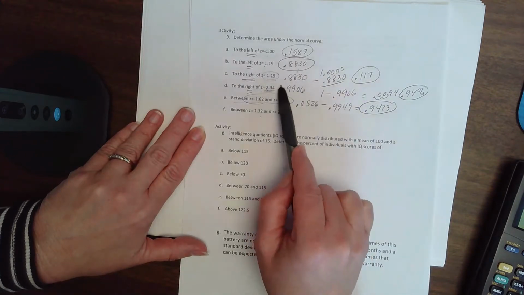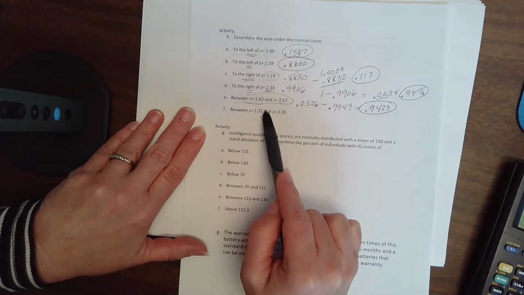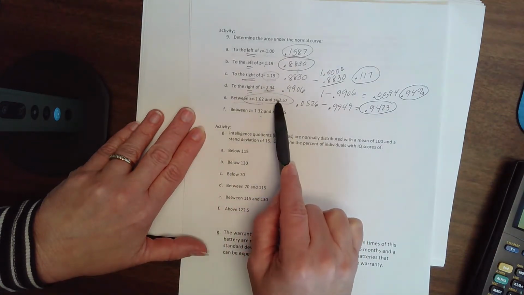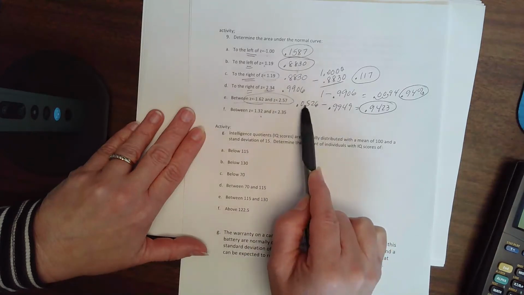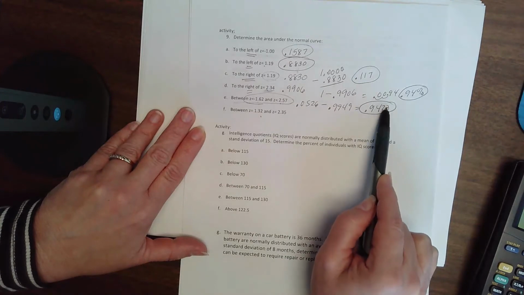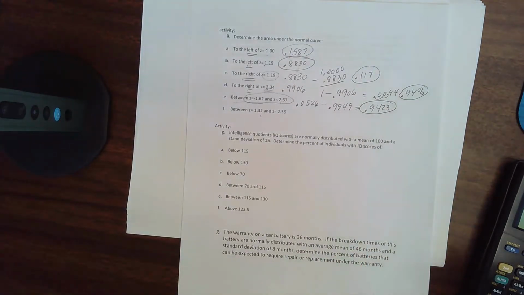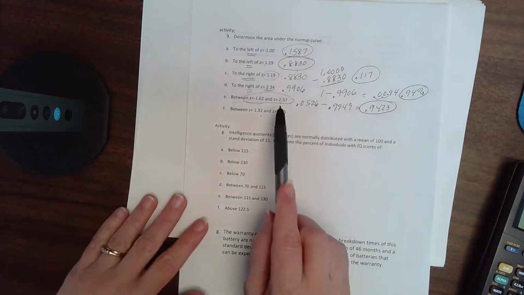So these subtract from 1, and then we were on the between examples. In the between examples, we look up each of our values on the z-score table, get our answers, and then subtract those. So the answer between will always be a subtract of the two values, and that's because you're double counting the tail end of that. To get the between, you subtract those two.